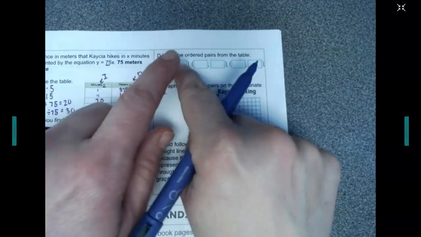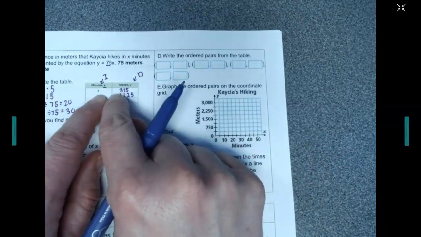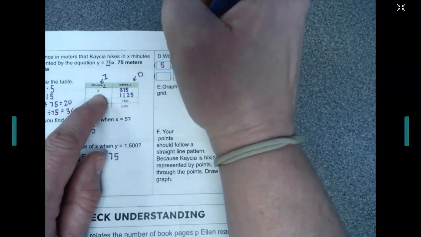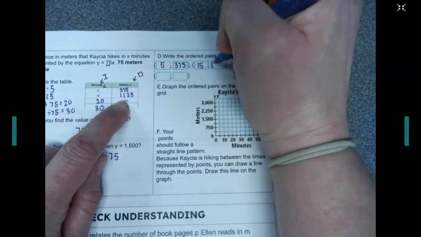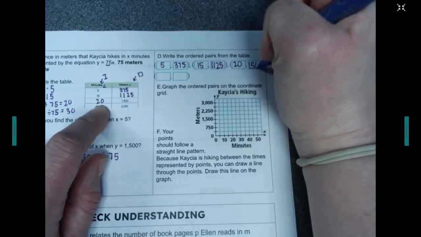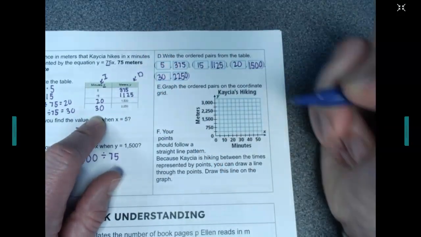We're going to take this table and write them as ordered pairs. To do that, we're going to look at the first line. We have 5 and 375. The second line, I have 15 and 1,125. The third line, I have 20 and 1,500. And the fourth line, I have 30 and then 2,250.